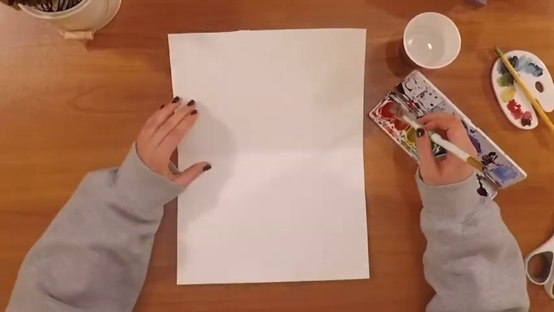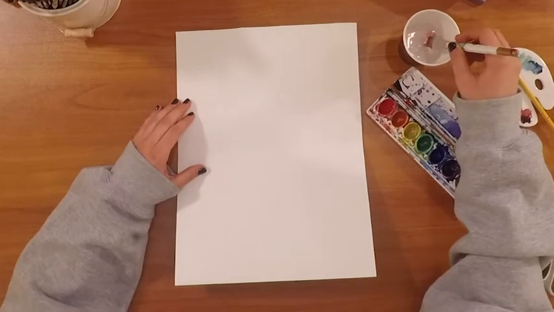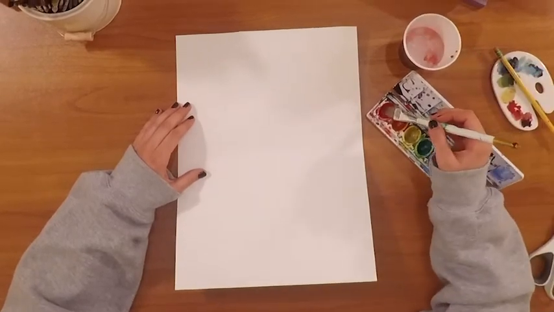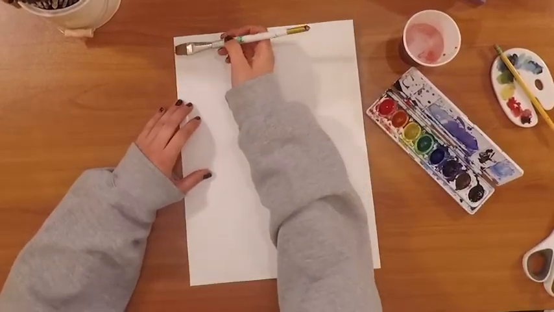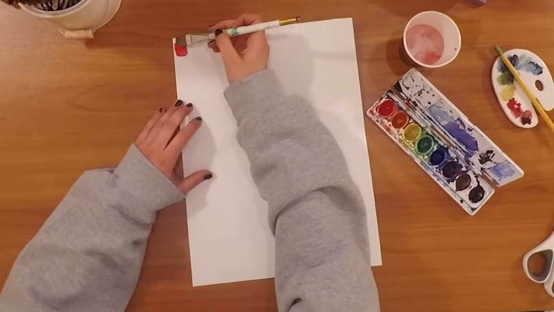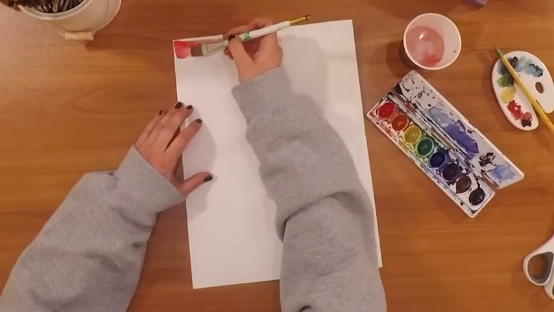Next, you're going to paint in the sunset. So you're going to use your warm colors. So take a brush and water and then watercolors. And you're just going to paint your warm colors, and you can blend them like a sunset.